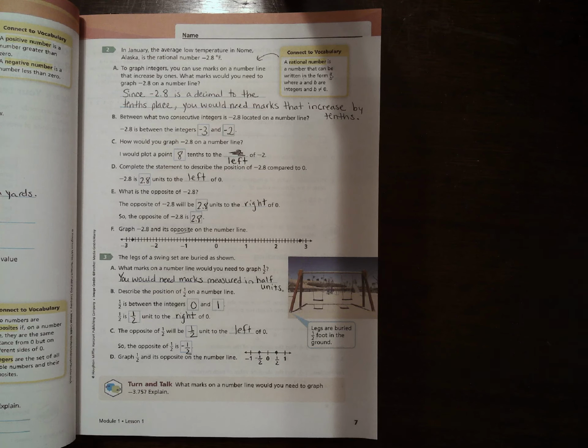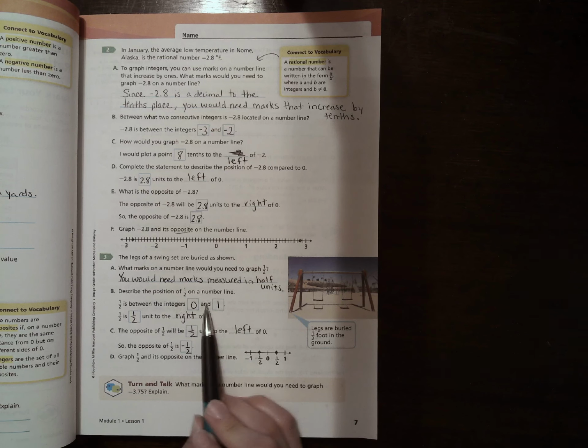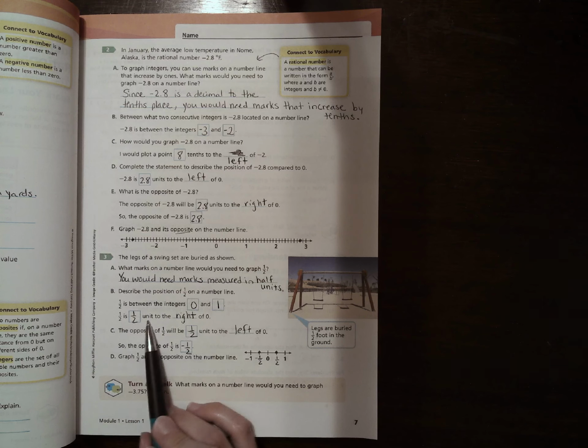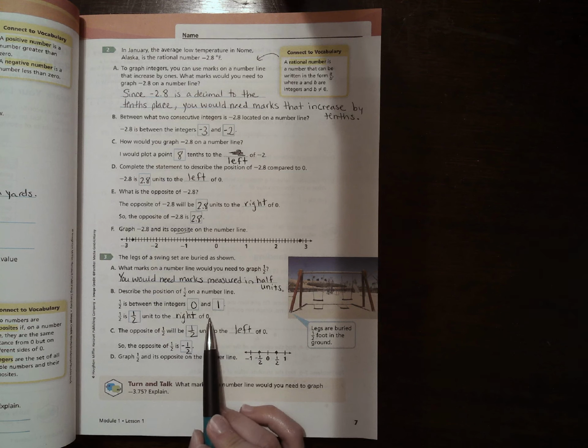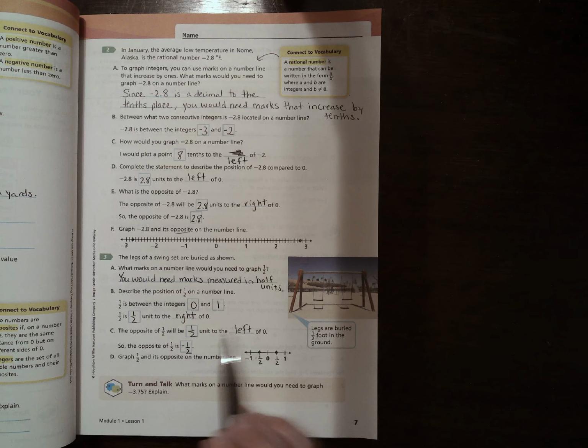Describe the position of 1/2 on a number line. 1/2 is between the integers 0 and 1. 1/2 is 1/2 unit to the right of 0. The opposite of 1/2 will be 1/2 to the left of 0. So the opposite of 1/2 is -1/2.